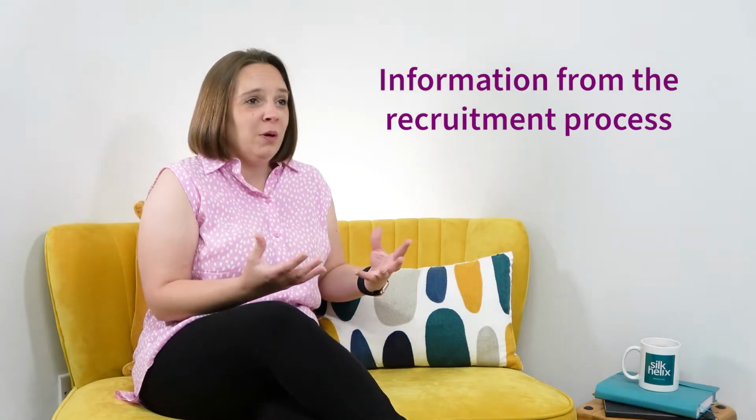When they first start working for you, you're going to be putting in their recruitment details. So if you've collected a CV from them, any notes from the interview process may well go in there. Any tests that you've done as part of the recruitment process may also go in the personnel file.